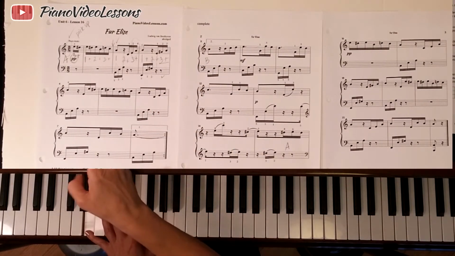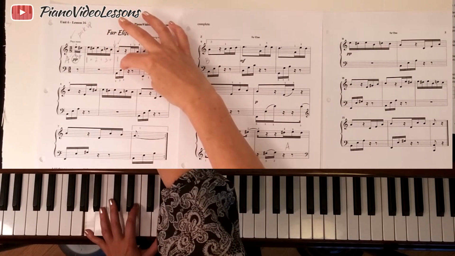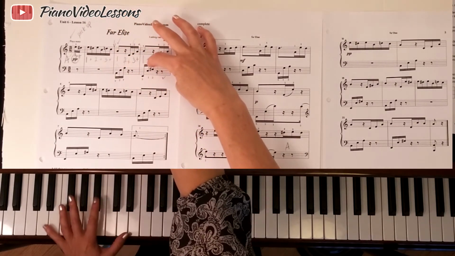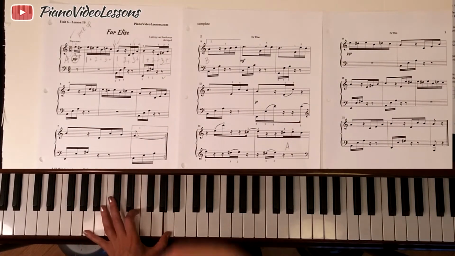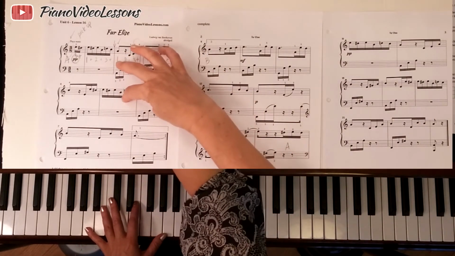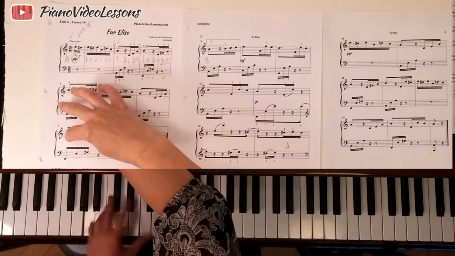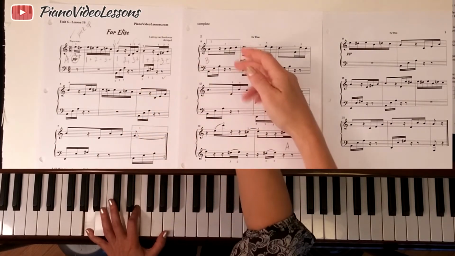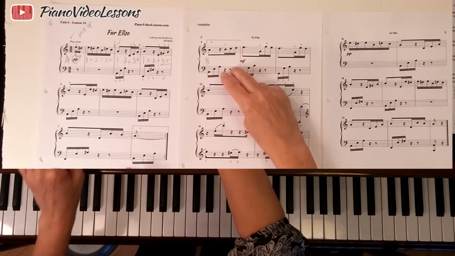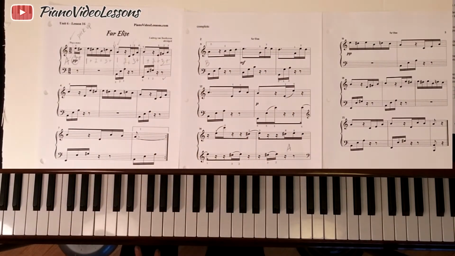1 and 2, repeat it, rest, 2, 3, 1 and 2 and 3 and 1 and 2 and 3 and 1 and 2 and 3 and rest and 2 and 3 and 1 and 2 and 3 and 1 and cross and 3 and 1 and 2 and 3 and. So I played this actual next part as the lead in.